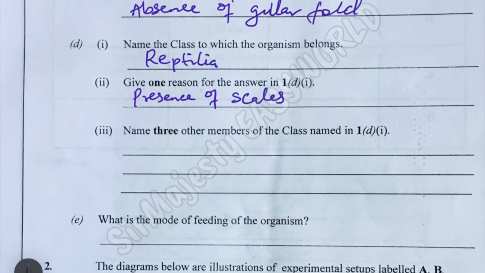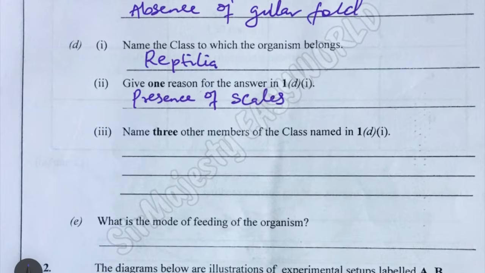Name 3 other members of the class. Other members of Reptilia, that's other reptiles. We can mention tortoise, crocodile, or turtle, the crocodilians or the testudines, the chelonians. So turtle should be part of it. Then snakes should also be here.